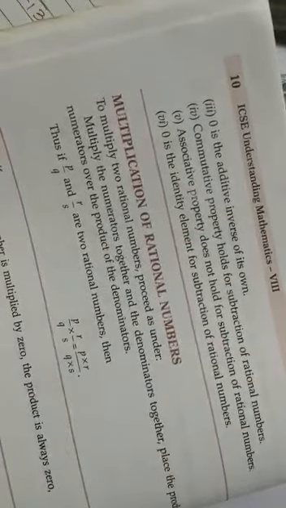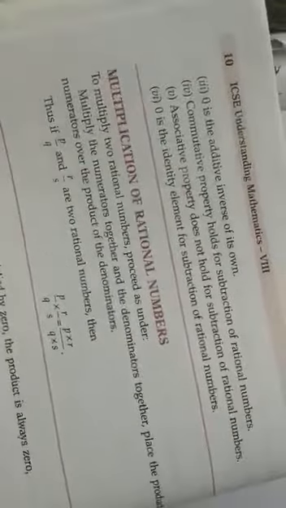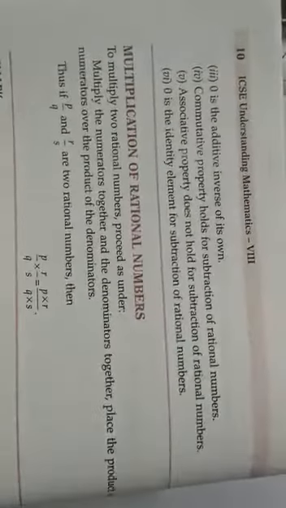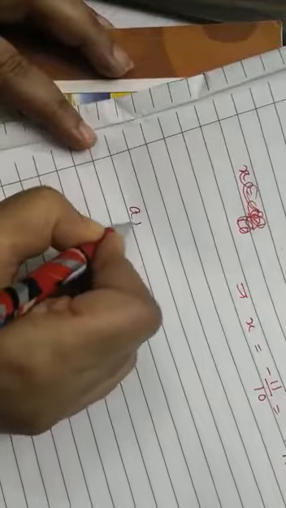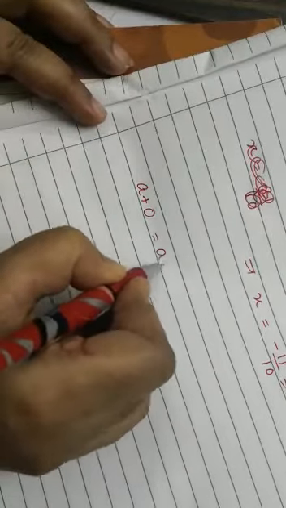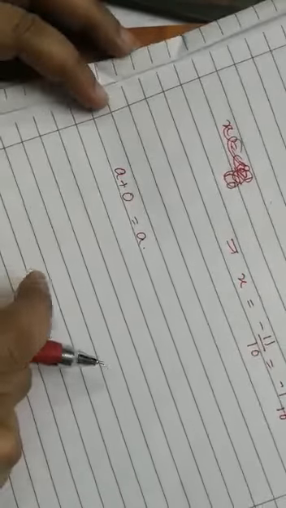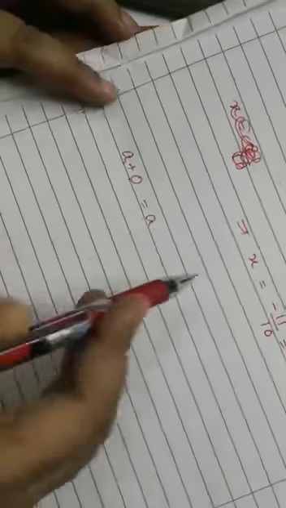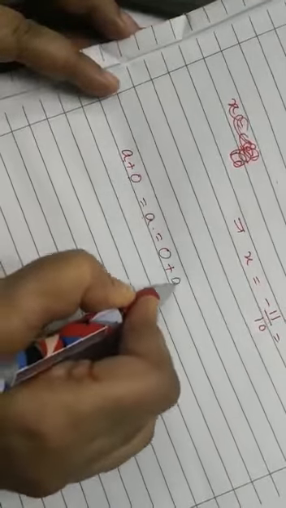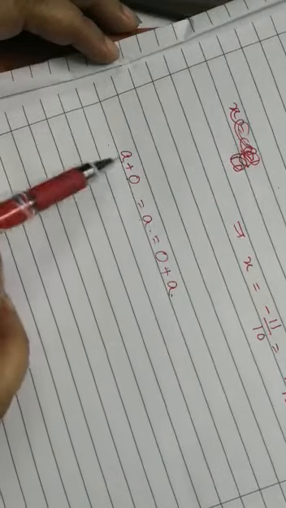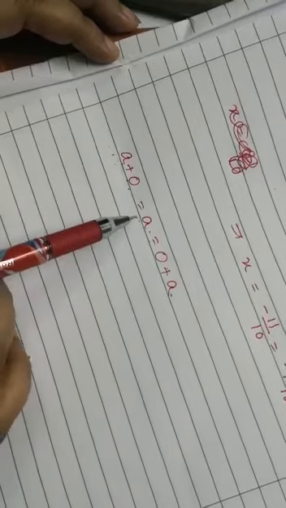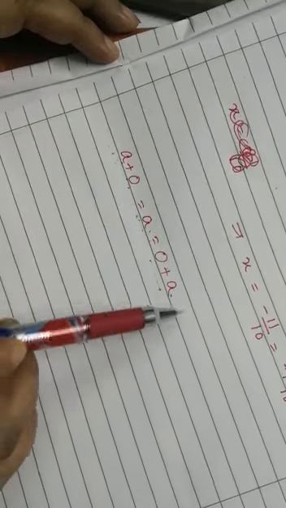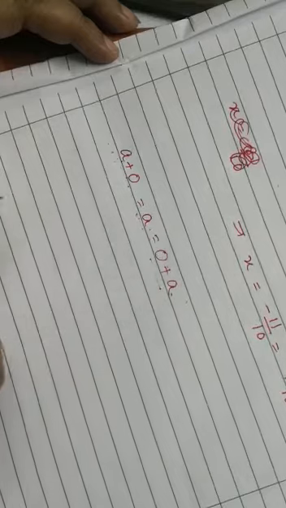Now 0 is the identity element for subtraction of the rational numbers. Is it true or is it false? It is actually false. When I was doing additive identity, I think I missed out on something. A plus 0 is equal to A is equal to 0 plus A. That is why we say that 0 is the additive identity, not just A plus 0 equal to A. Then we can say that 0 is the additive identity.